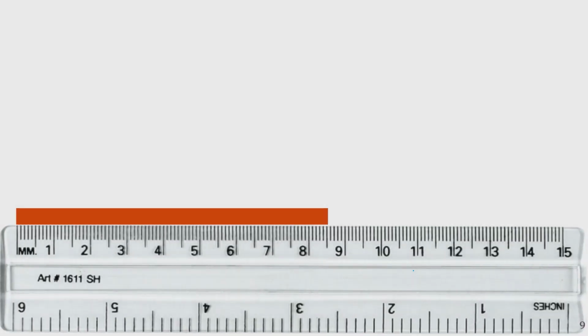Here is a ruler. And what I want you to do is read the ruler and measure to the proper number of significant figures using the rules of measurement. Pause the video now and then unpause when you've got an answer.